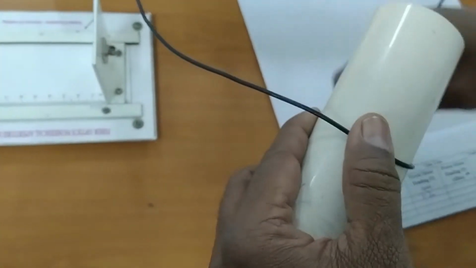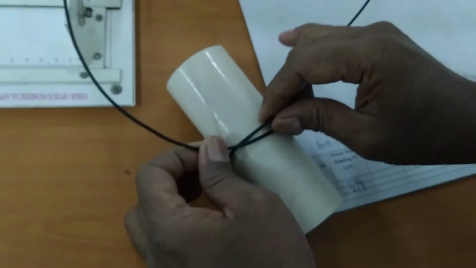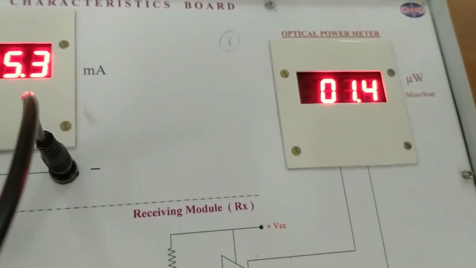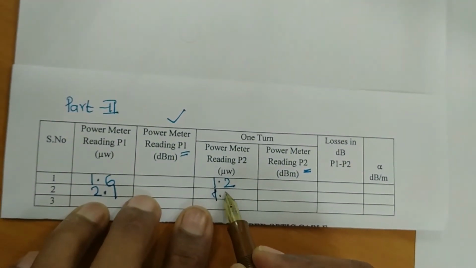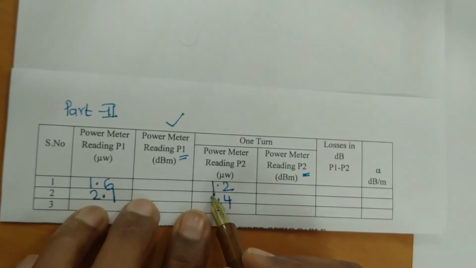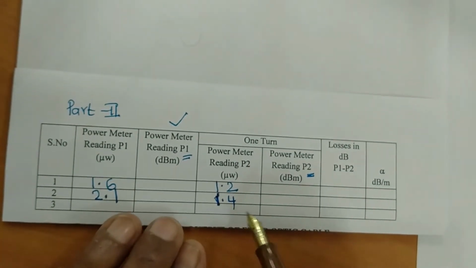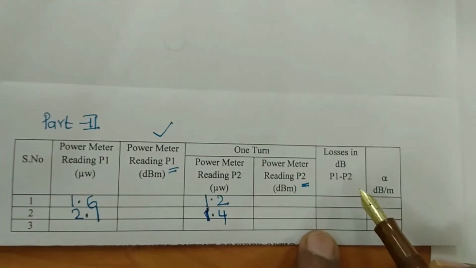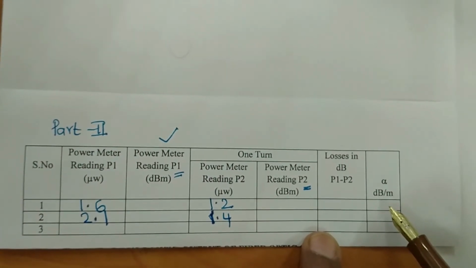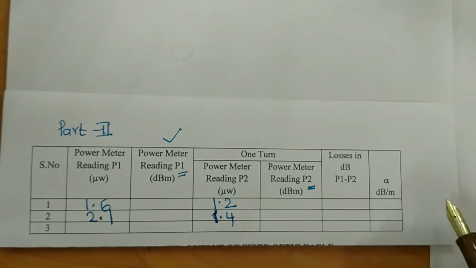and then I need to find out by making one turn. So I make one turn here again by changing the input. So I am just making one turn and look at the meter value. So it has fallen down to 1.4. So I make a note of that value as 1.4. Whenever you are making a bend, there is a loss in the power, therefore the output power is decreasing. Again calculate P1 minus P2 and the attenuation coefficient alpha given by the formula.